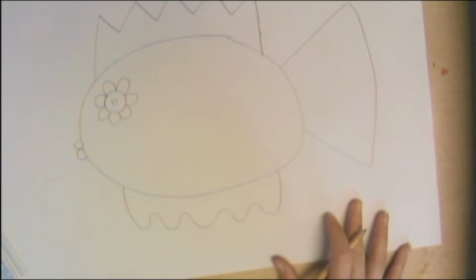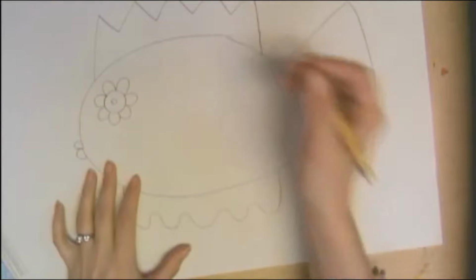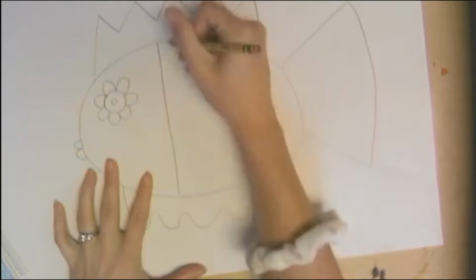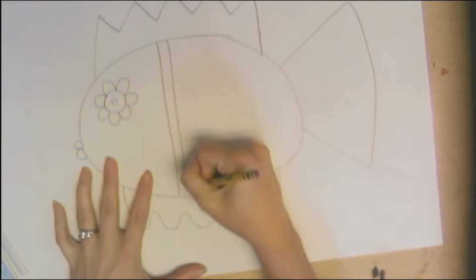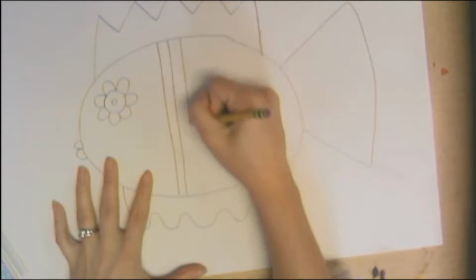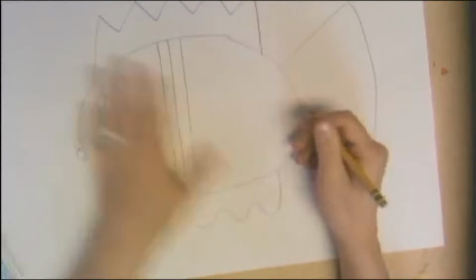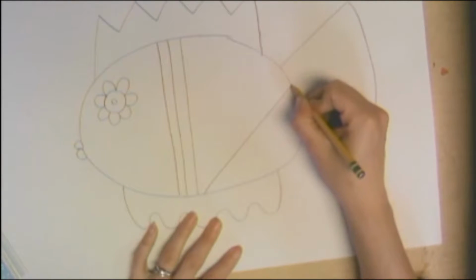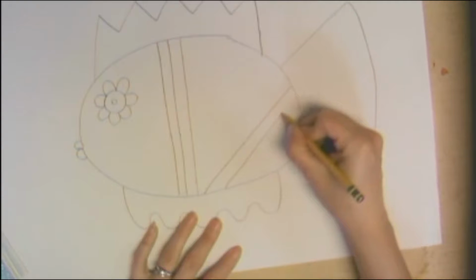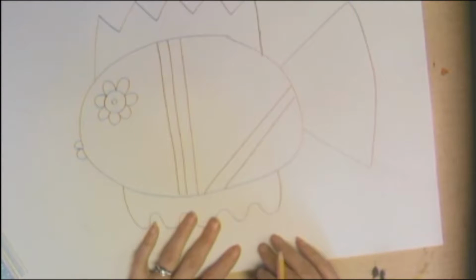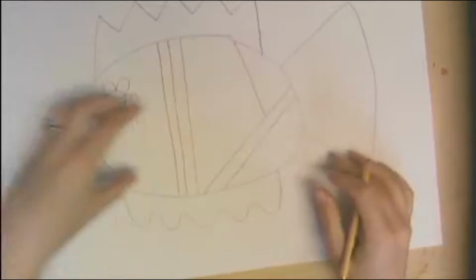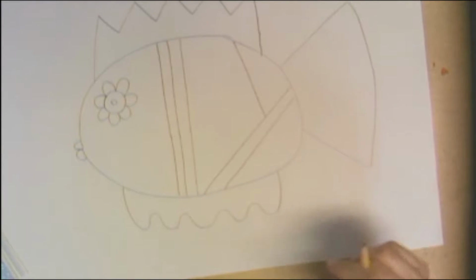Okay, so next we're going to go inside the oval and we're going to create some lines. So we should know our lines by now. And you're going to want to begin with some straight lines. So I'm going to go from the top of my oval to the bottom, straight, top to bottom. And I'm going to do more than one. I did 3 straight lines. And then I'm going to do another straight line, but this one's going to be diagonal. That means it is slanted. I'm going to do 2 of those. And I'm going to do one more straight line right there. So what I've done is I've created sections. 1, 2, 3.